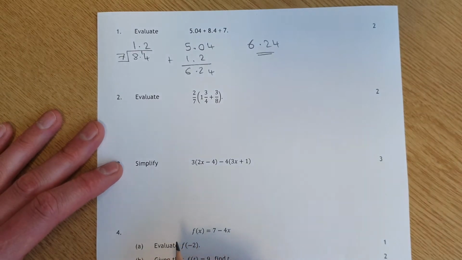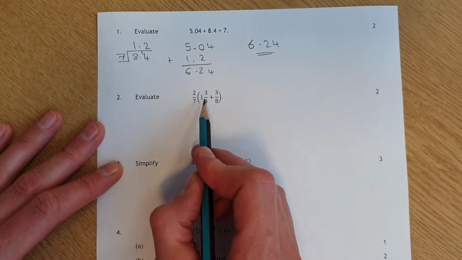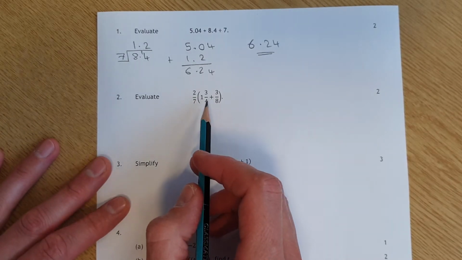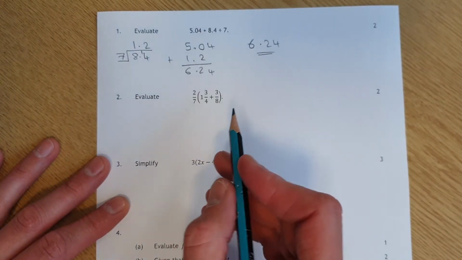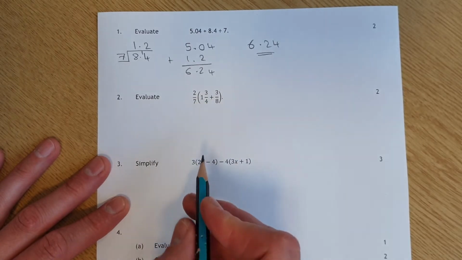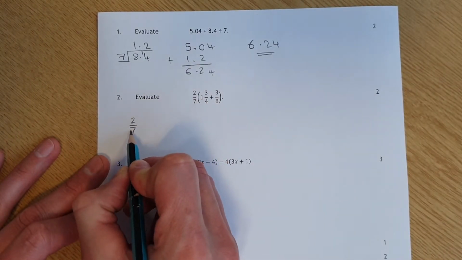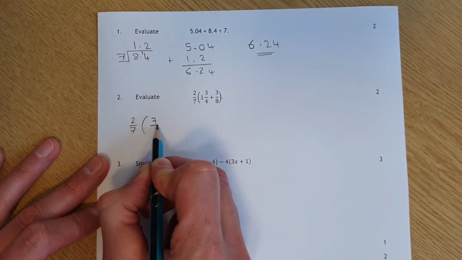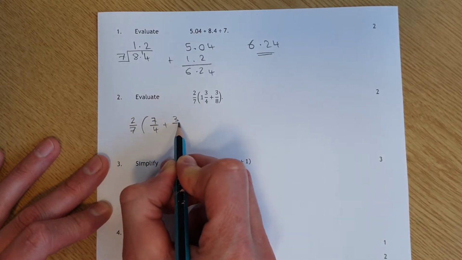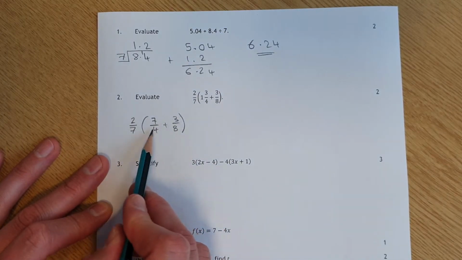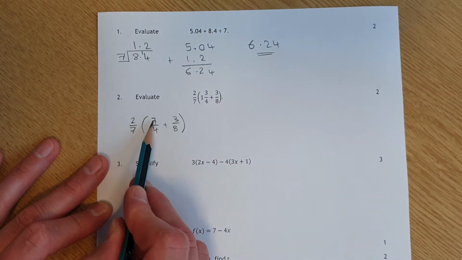In the second question, we're multiplying out a bracket, but we can add these two fractions together first, or you can multiply out the bracket and then add them together. It doesn't really matter. I'm going to add these together first though. So 1 3/4 is the same as saying 7/4. So it's 2 over 7, and we've got 7 over 4 plus 3 over 8. So we're going to add these two together. So I want to make the denominators the same, so I'm going to multiply the first fraction by 2, top and bottom.